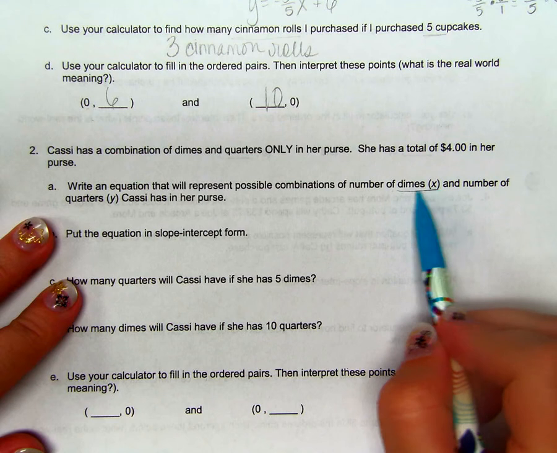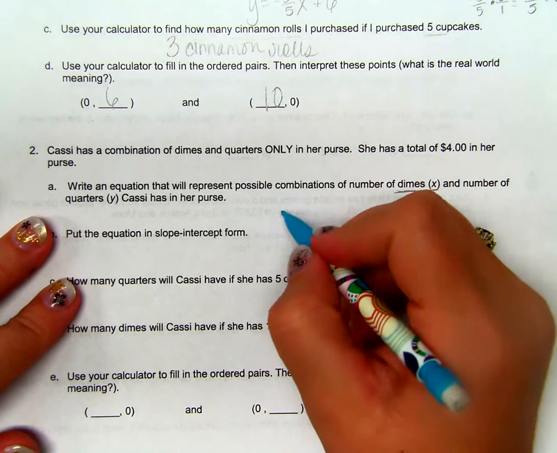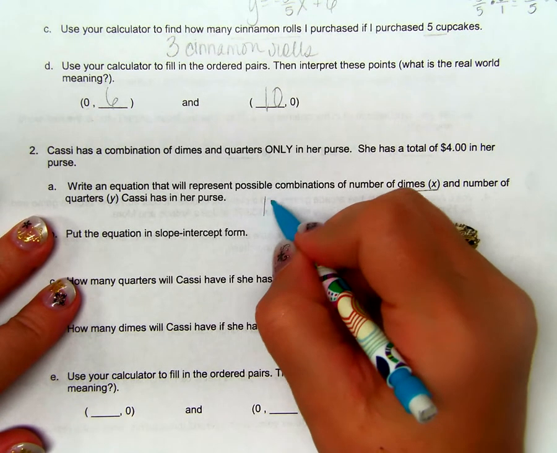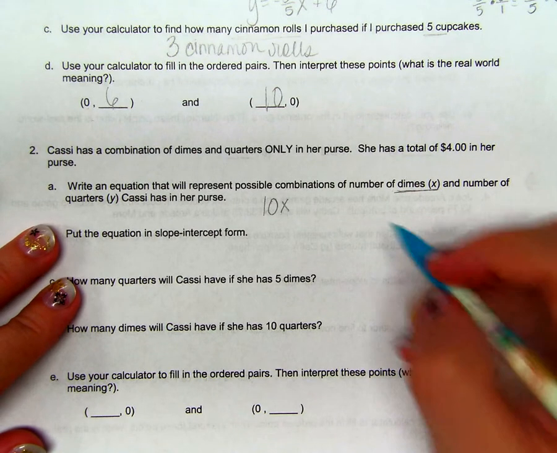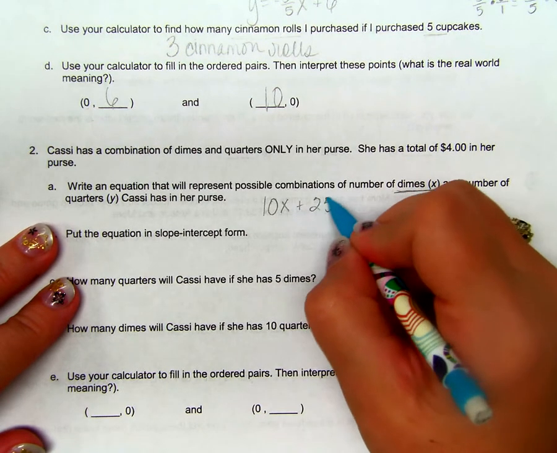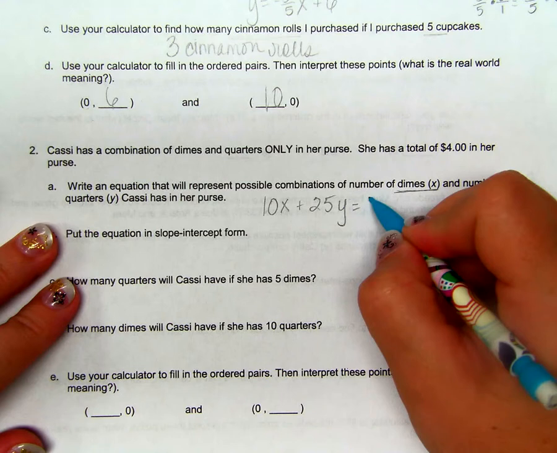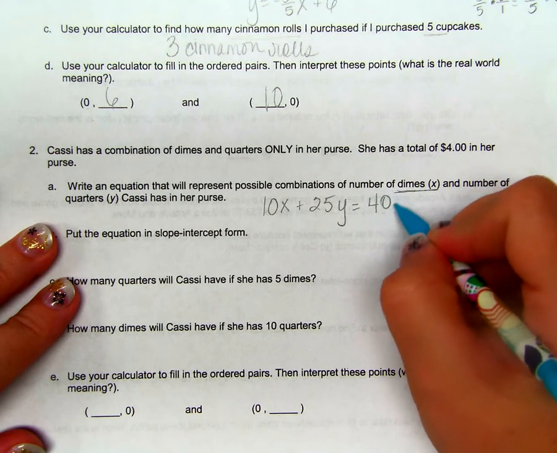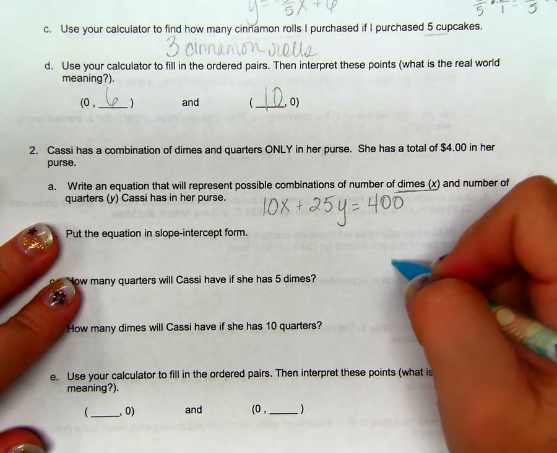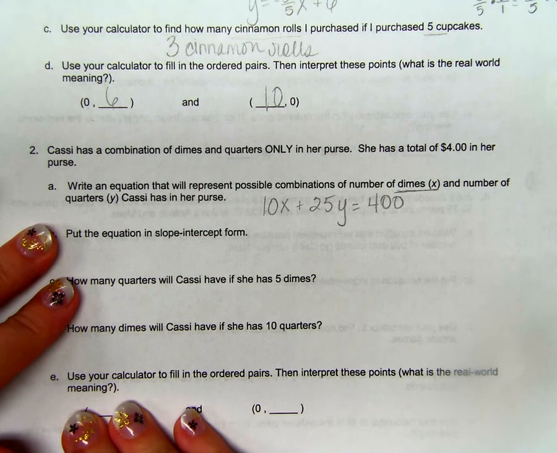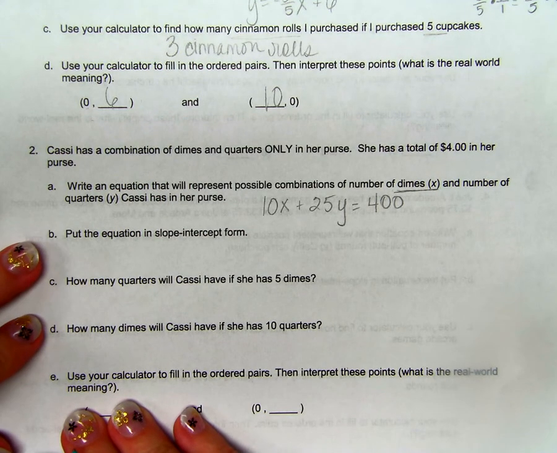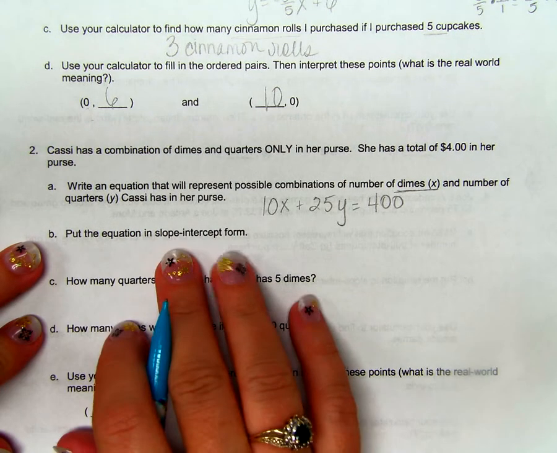Dimes are x. So how much is a dime worth? 10. So 10x plus 25y equals? But I have to do it like this, right? 400 if we're not using decimals. It's a place value issue, right? Okay. Put it in standard form. It is in standard form.